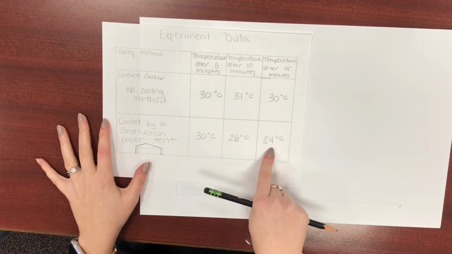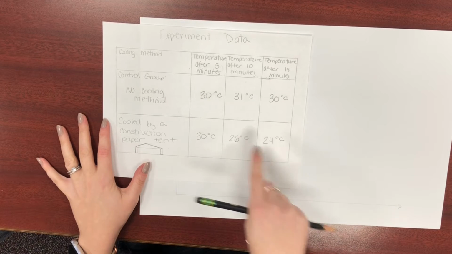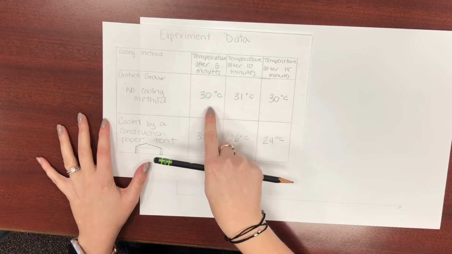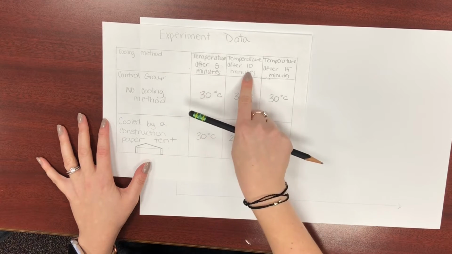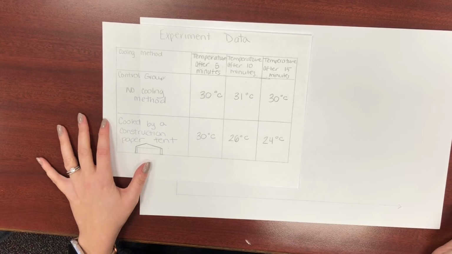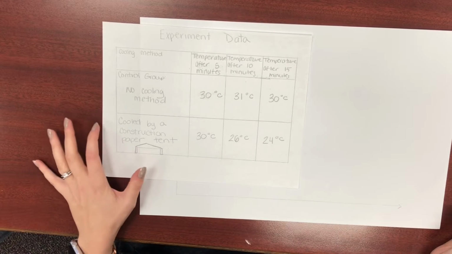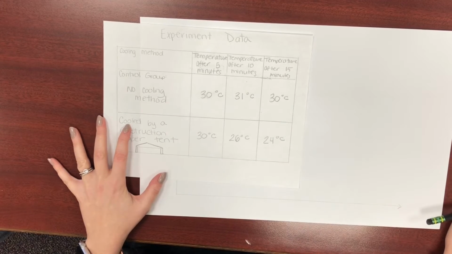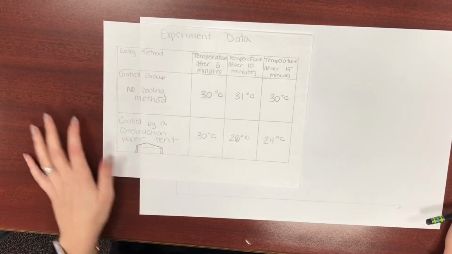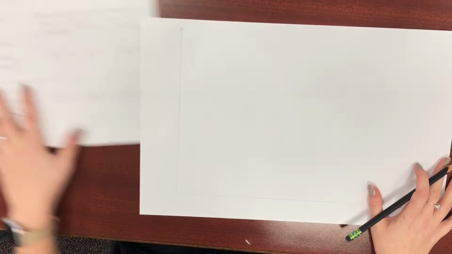And you can see I have all of my temperature data recorded. I have it in degrees Celsius, making sure that it's labeled after 5 minutes, 10 minutes, and 15 minutes. So you can see that I checked my temperature readings every 5 minutes as I did my experiment, with my final one being after 15 minutes. So we are going to take this data today and turn it into a graph.